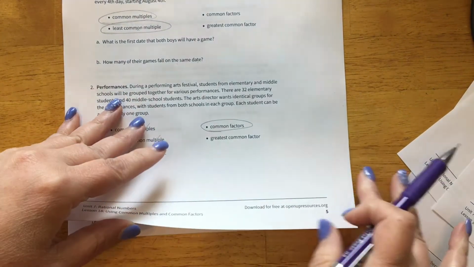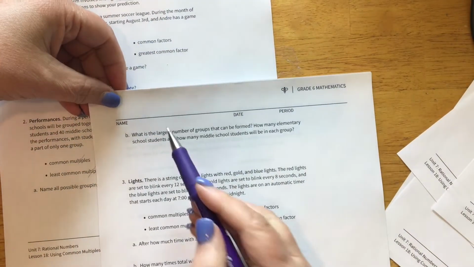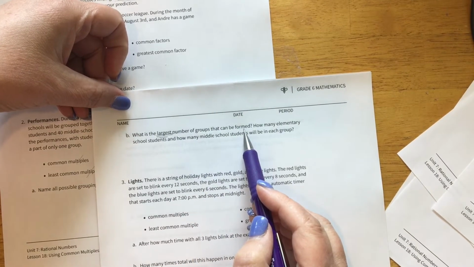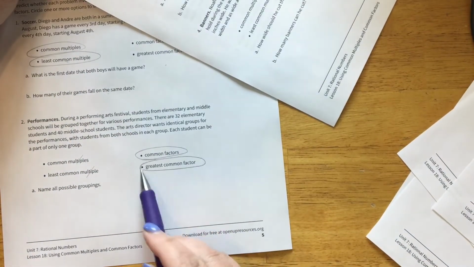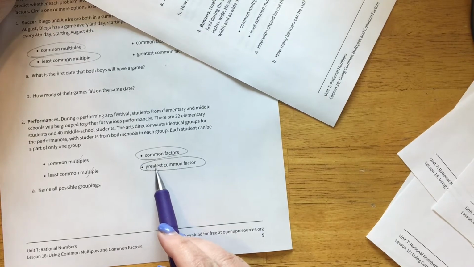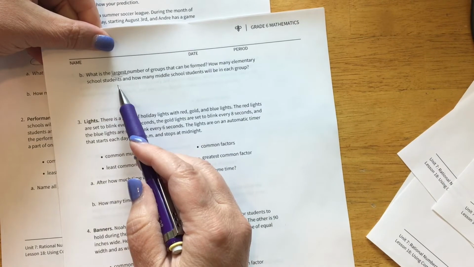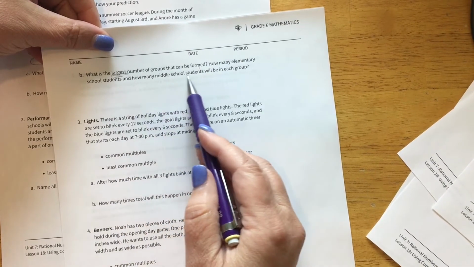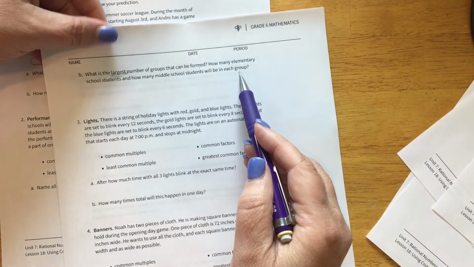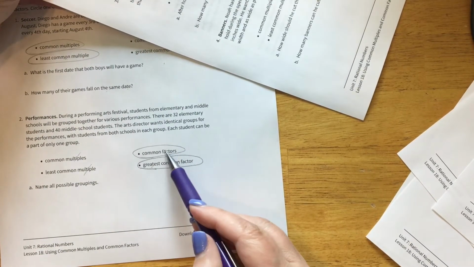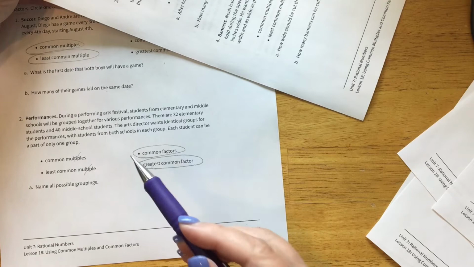Let's look at part B on this question, see what else we might need. For part B, it says, what is the largest, there's a hint, largest number of groups that can be formed? That would be the greatest common factor, wouldn't it? Again, largest gives that away. How many elementary students and how many middle school students will be in each group? Well, that's factors again, right? Going back to all the common factors of how many are in each group.